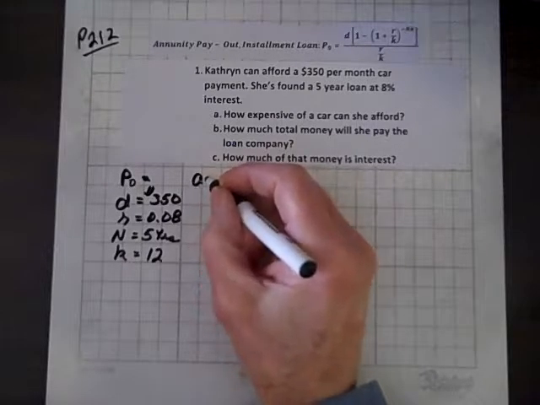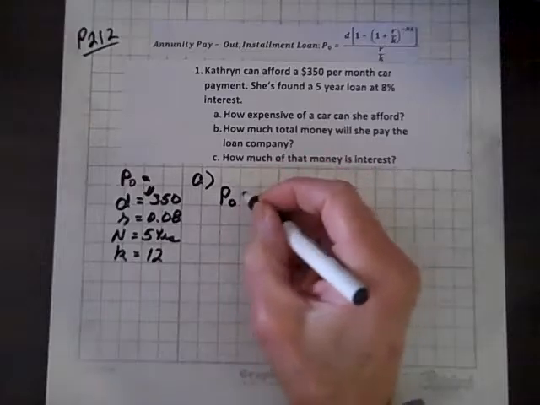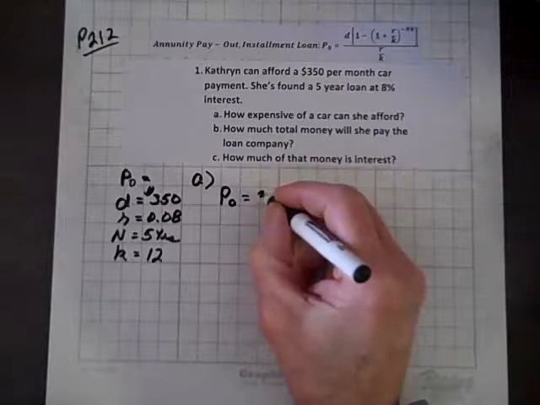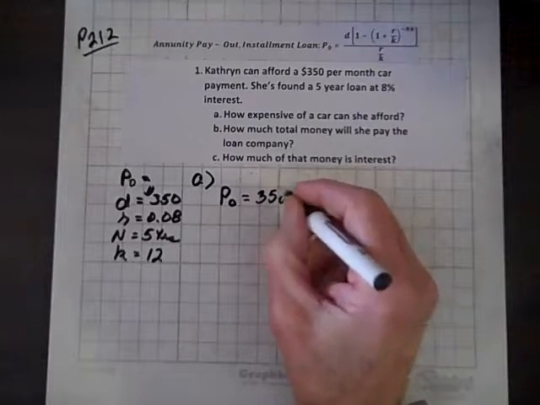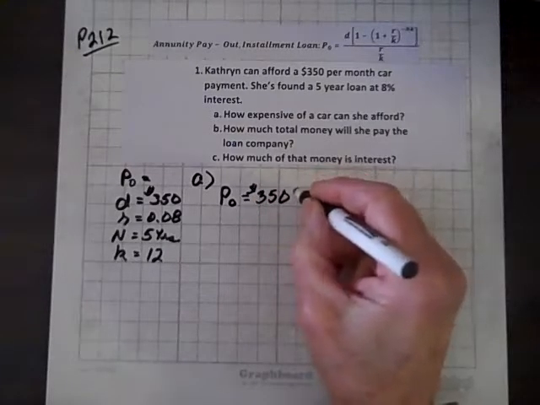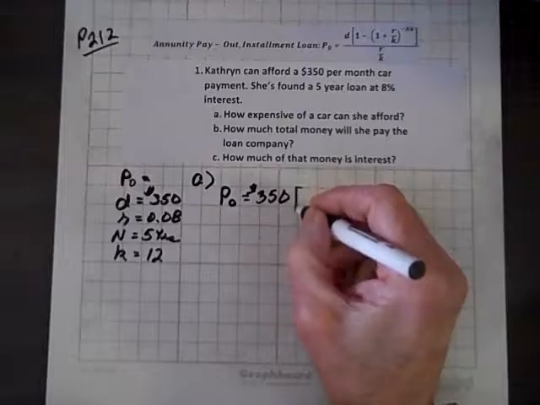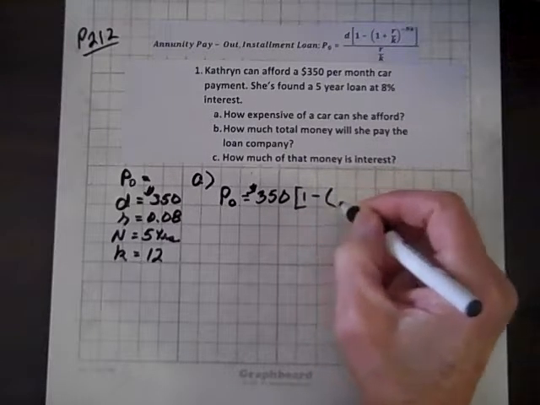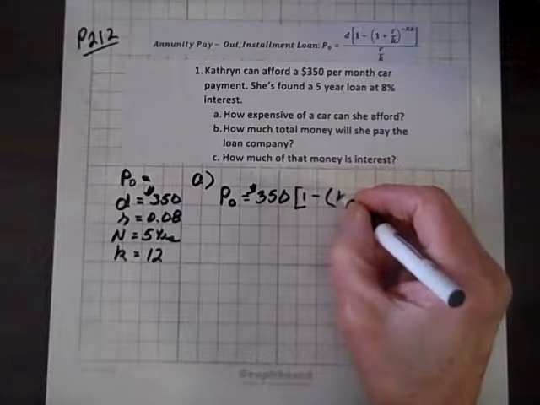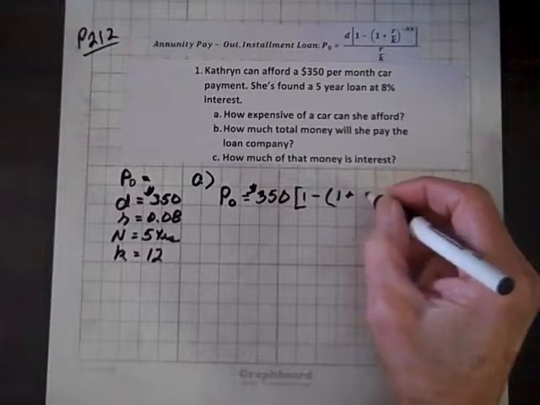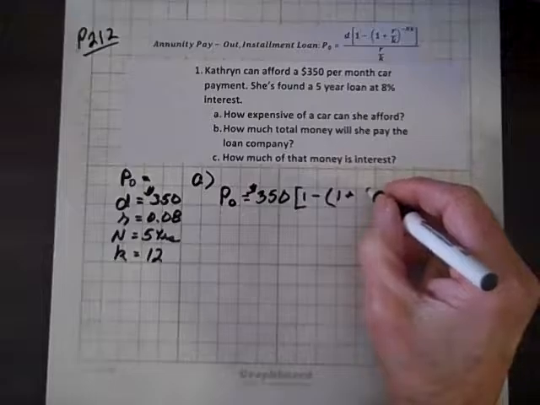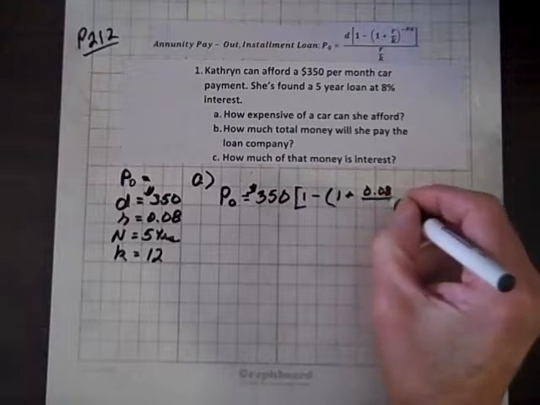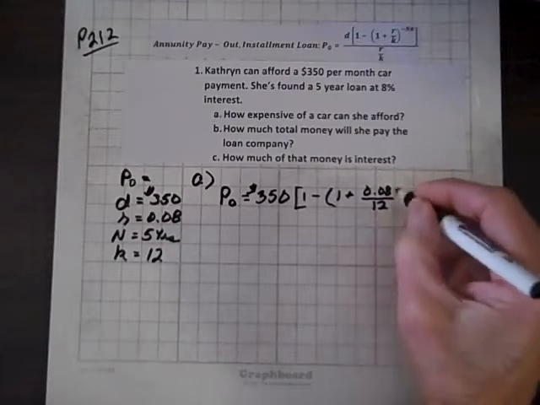This is question A, by the way. P sub bought equals 350 times the quantity 1 minus, and in parentheses we'll have 1 plus R over K, so that's 0.08 over K, which is 12.